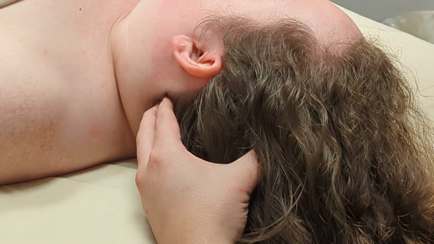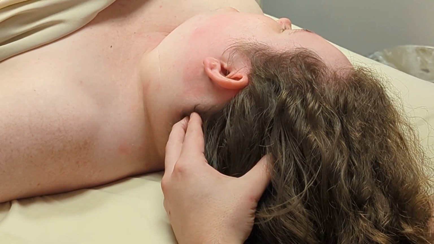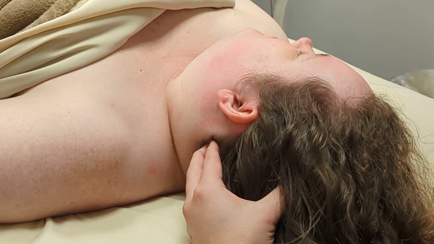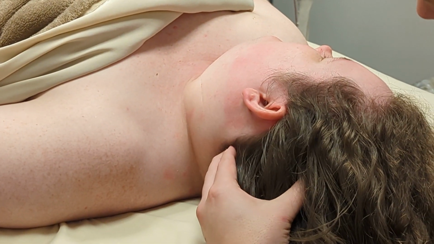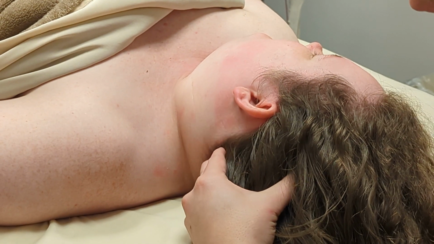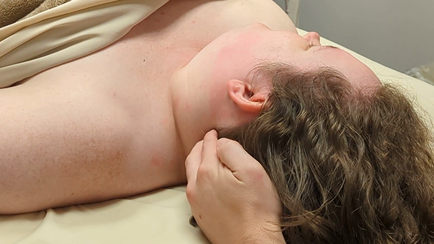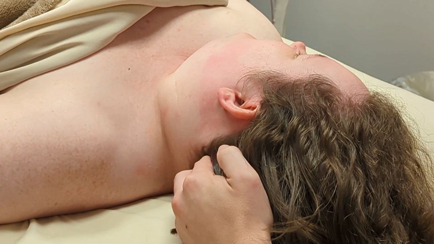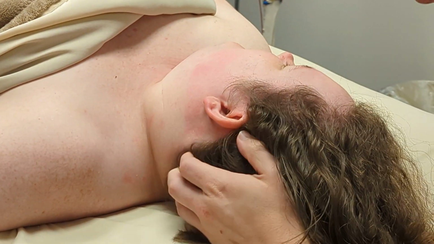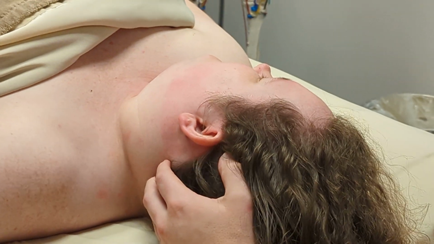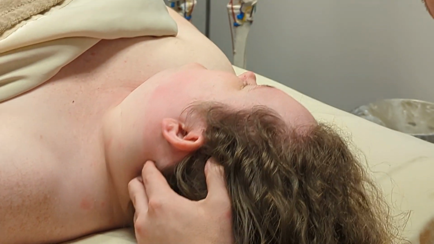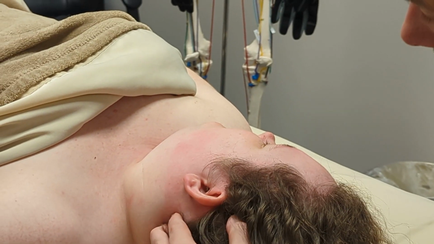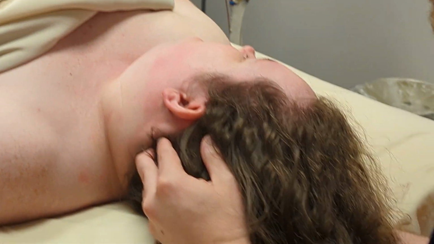Again. Kind of follow the occipital line. Like I said, the circles tend to work real good for these areas on the head.